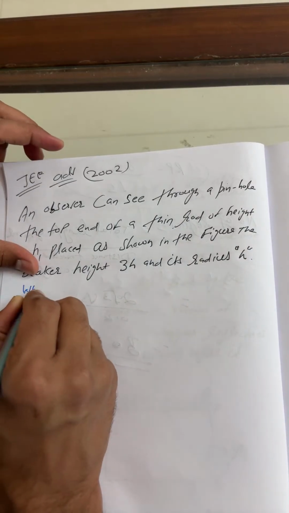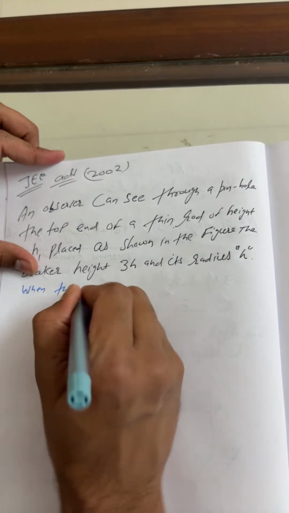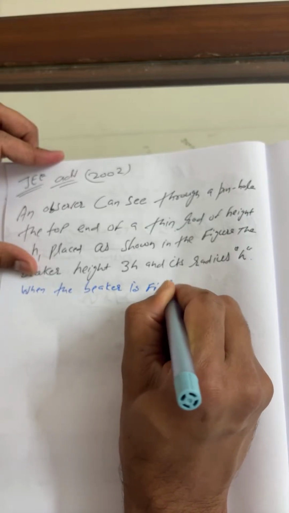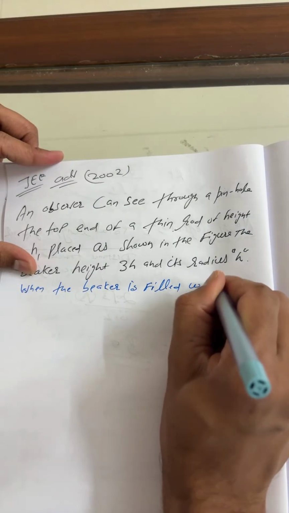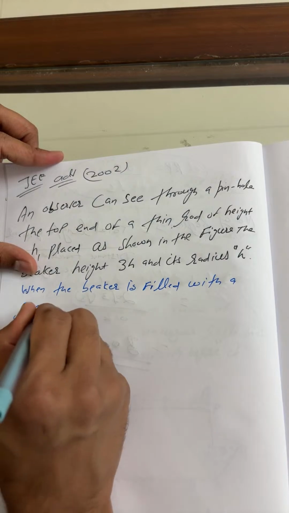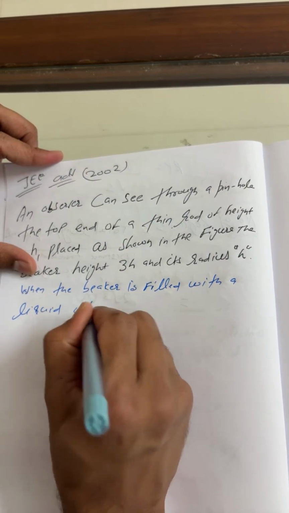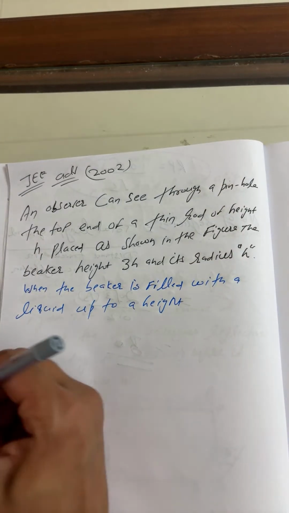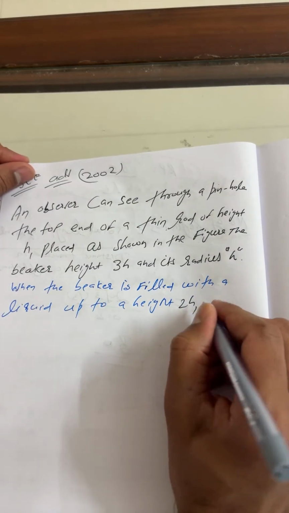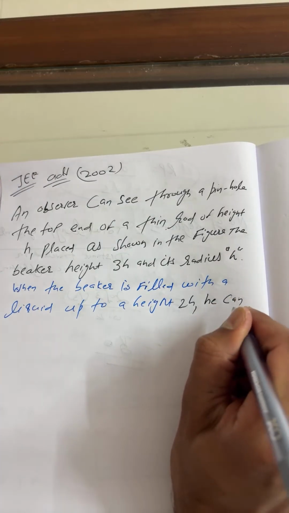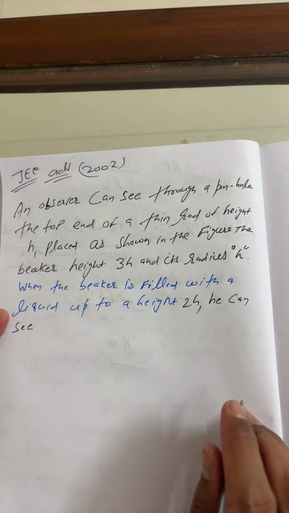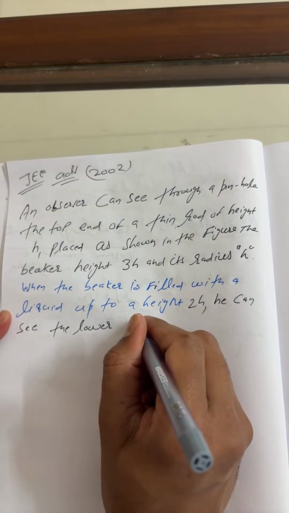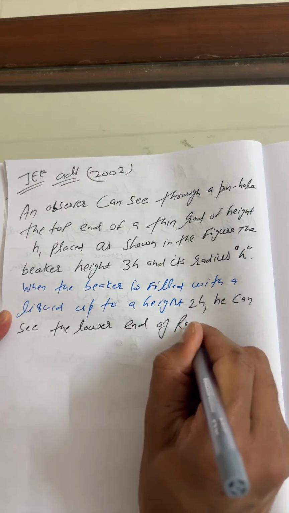When the beaker is filled with a liquid up to a height 2h, he can see the lower end of the rod.